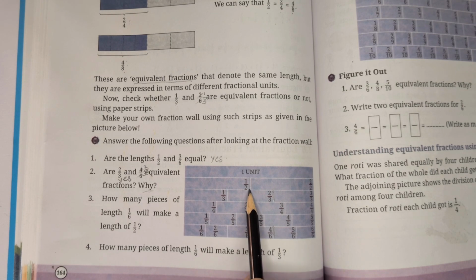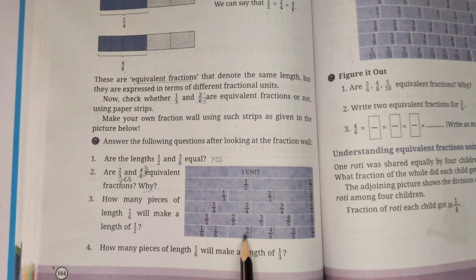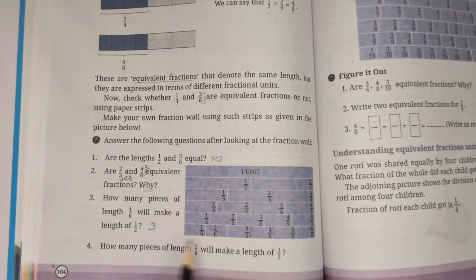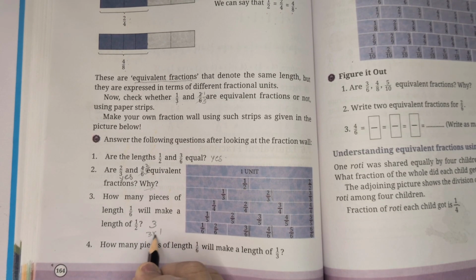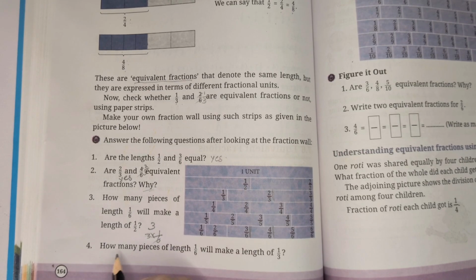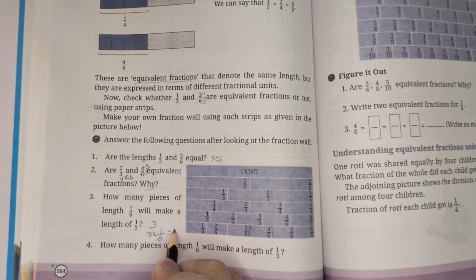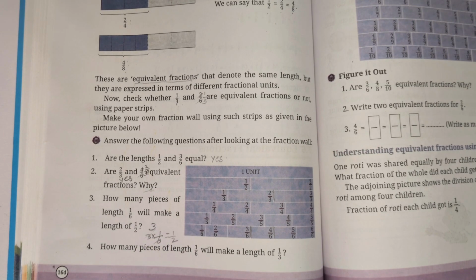Now, how many pieces of length 1 by 6 will make a length of 1 by 2? 1 by 2 means here, corresponding to that, till here. How many 1 by 6 are there? 3 times we can see. So, 3 1 by 6 make 1 by 2. So we can see here 3 into 1 by 6. If we are dividing, we will get that as 1 by 2. So, the answer is 3.